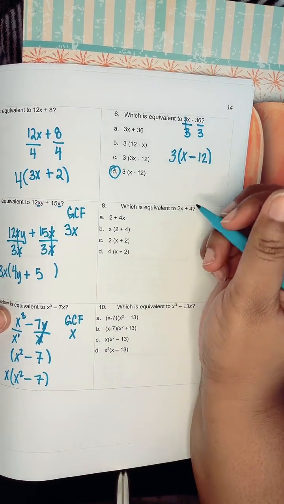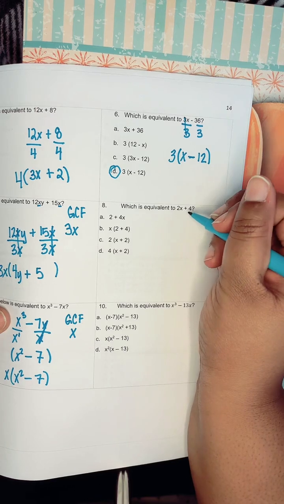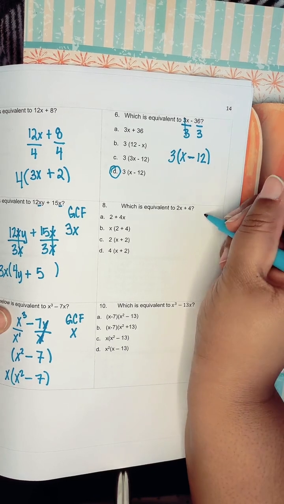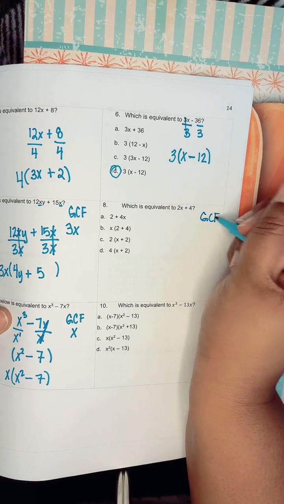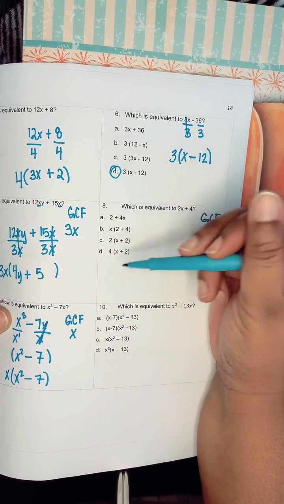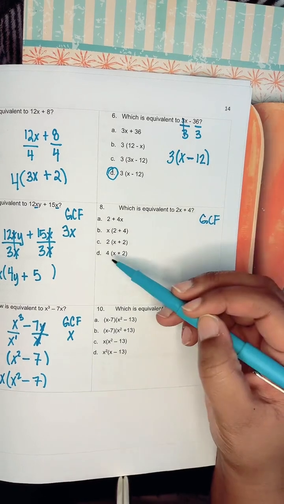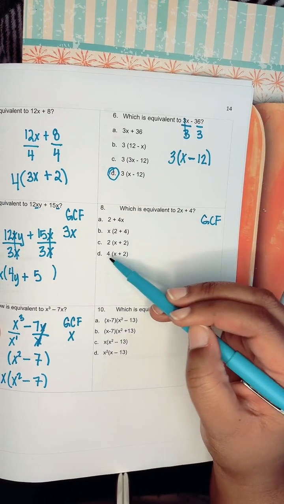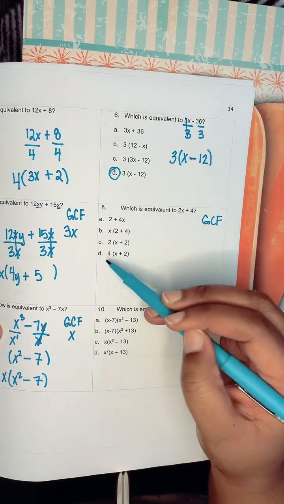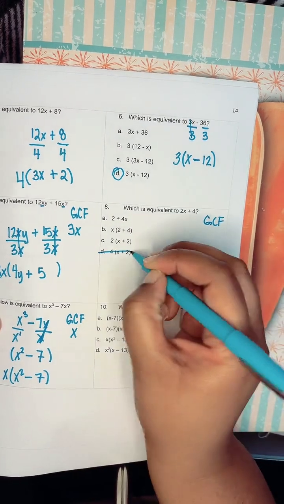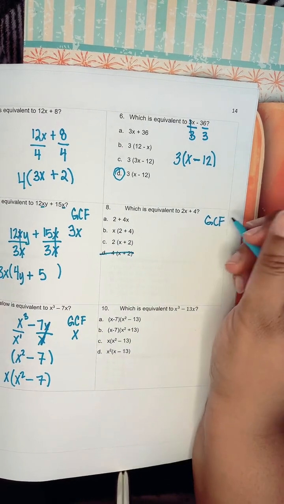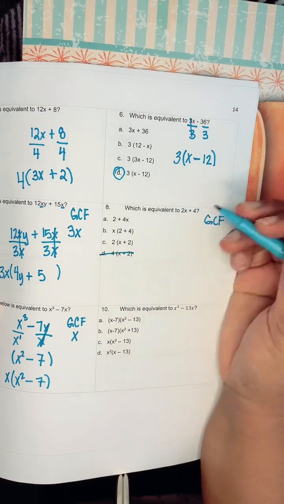C. Okay, so now our GCF. We either have a 2 or a 4. That's all we have. It's a 2 or a 4. But remember, 2 can't divide out by 4. So that's why this is automatically out. So then we just have a 2.